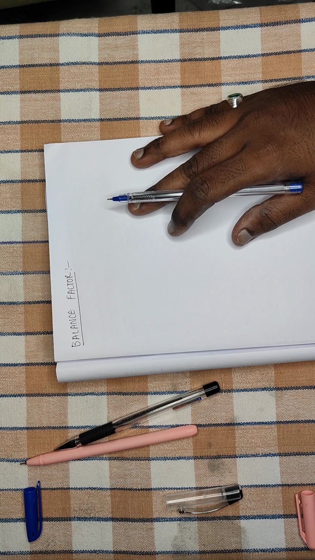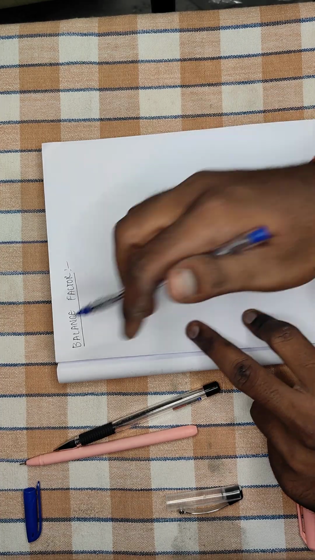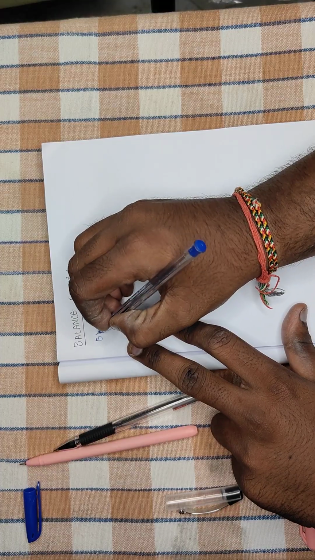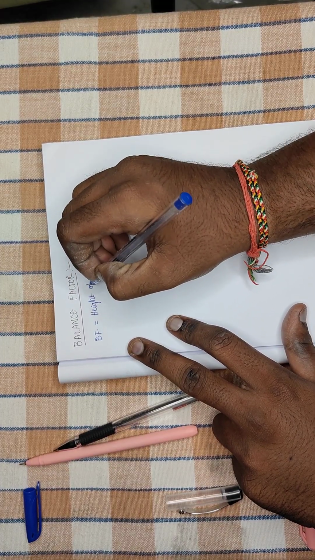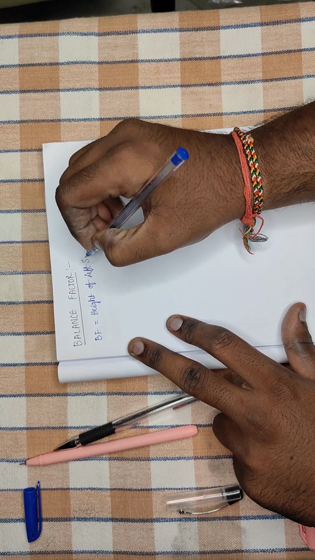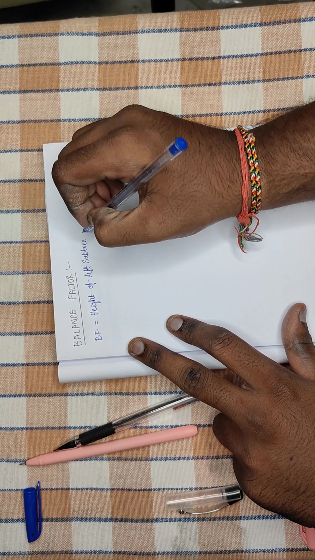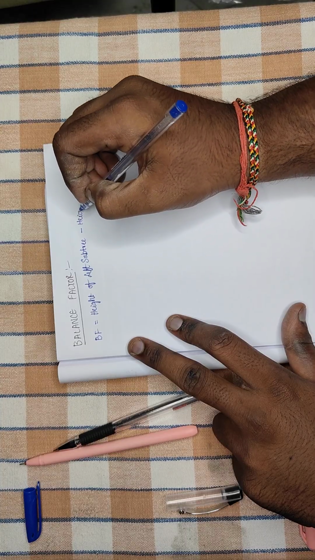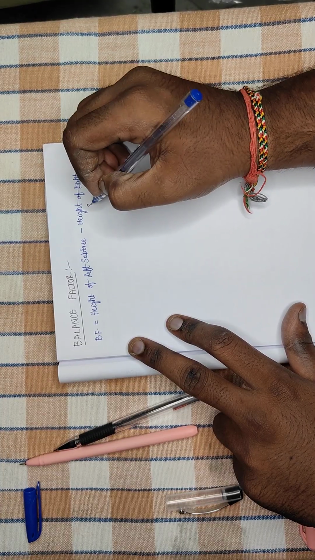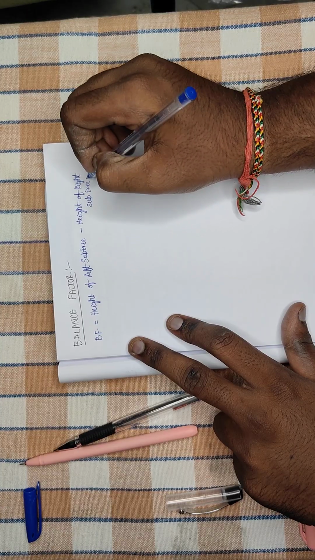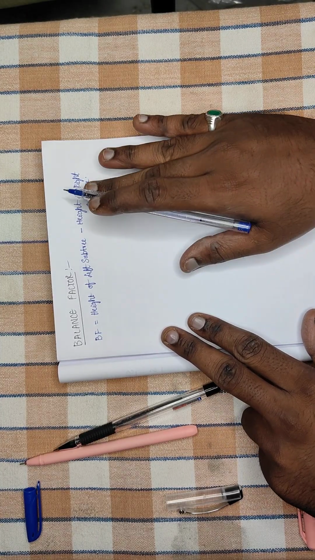To calculate the balance factor of a node, we take the height of its left subtree and subtract the height of the right subtree. So balance factor equals height of left subtree minus height of right subtree.